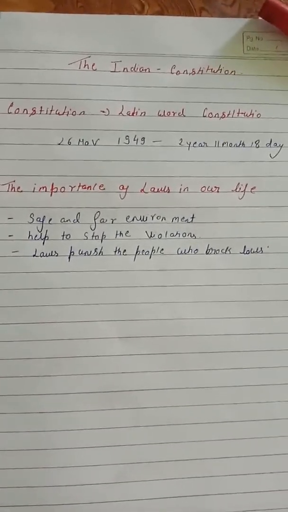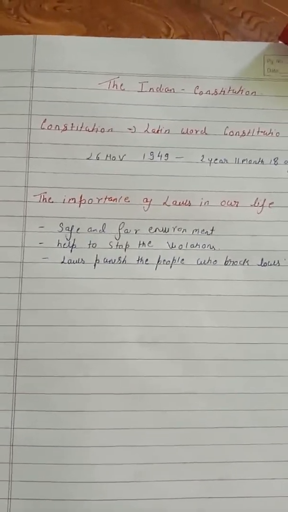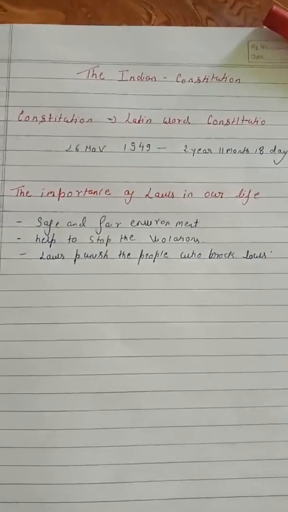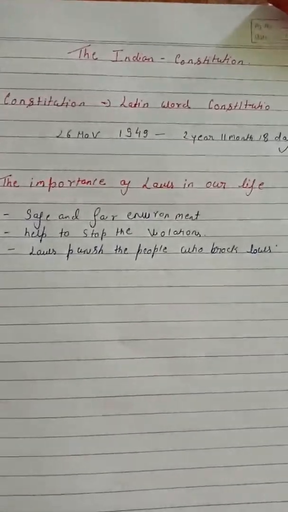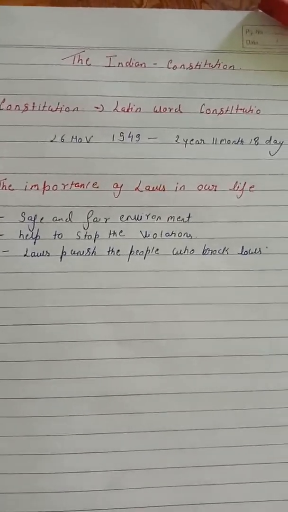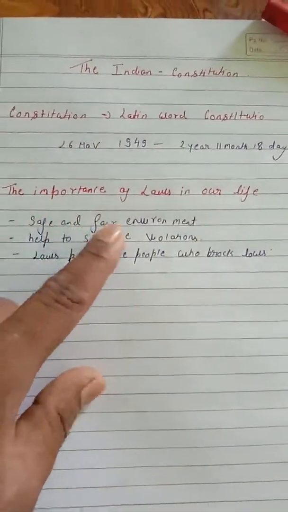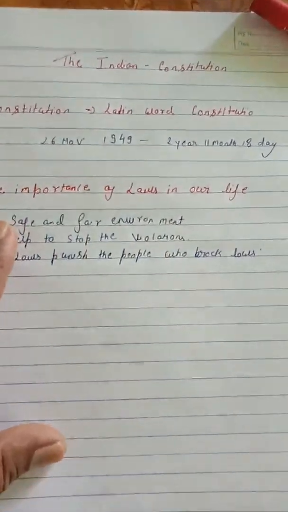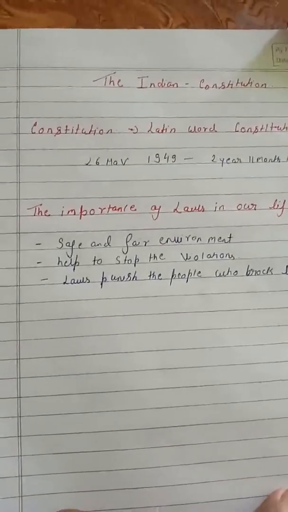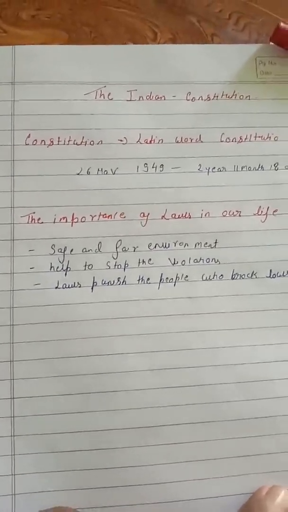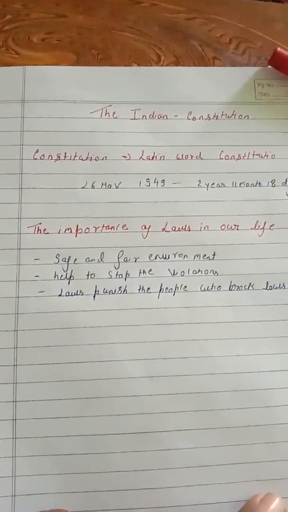The importance of laws in our life. We all need laws and regulations in our life. If there were no law, the richer and the powerful would dominate the society. Laws are essential as they ensure a safe and fair environment. If there is a law, then we have a safe and fair environment. Next, it helps to stop violence. Violent activity is stopped by the laws.